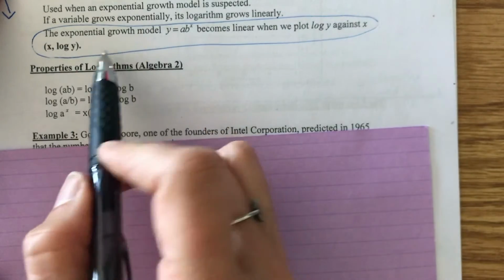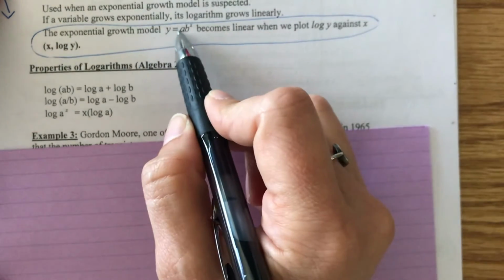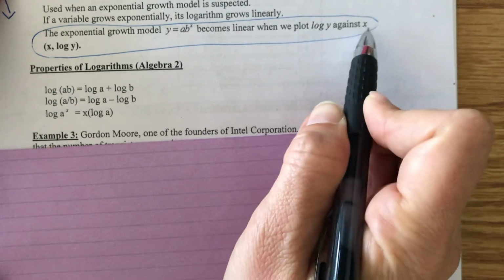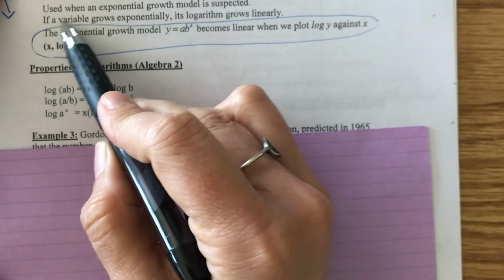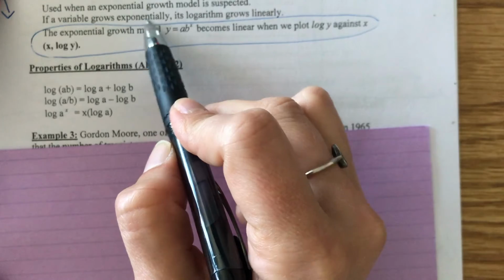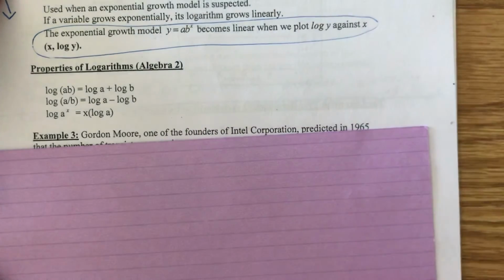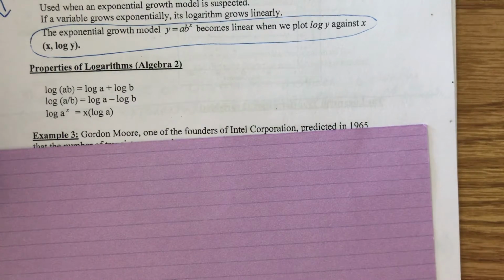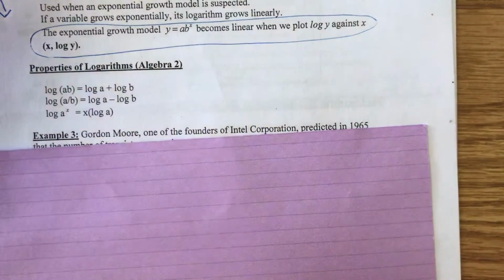if you've got y equals a times b to the x, it becomes linear when we plot the log of y against x. So I wrote here, if a variable grows exponentially, then its logarithm grows linearly. And it's just a common thing we can look at. You can either take the log of x or the log of y. They'll give you what it is.